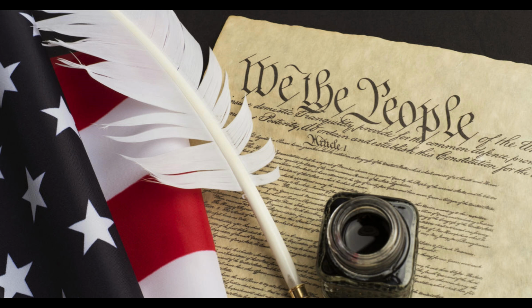The writing and ratification of the United States Constitution were critical milestones in the nation's history, establishing the framework for the federal government and shaping the principles of American governance.